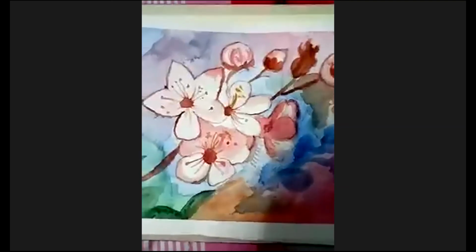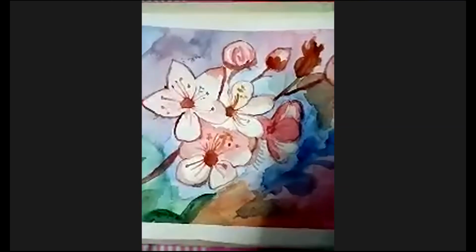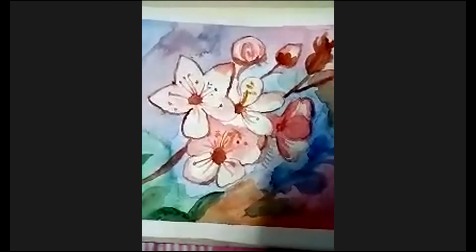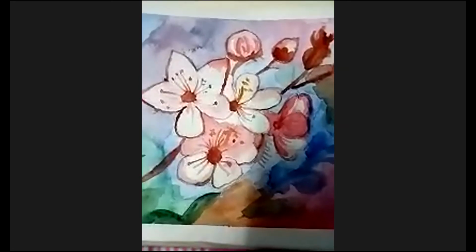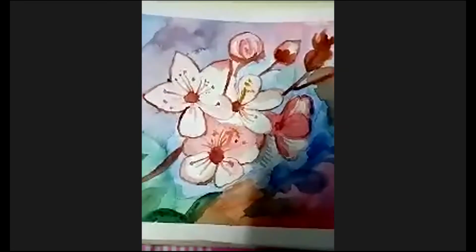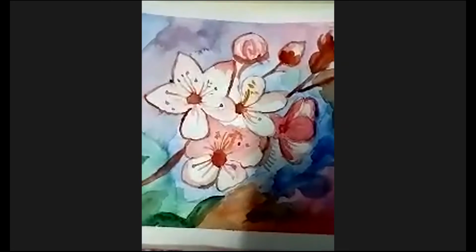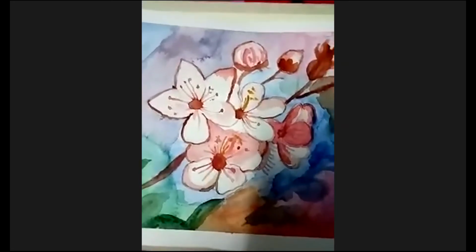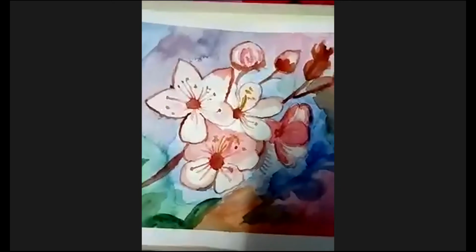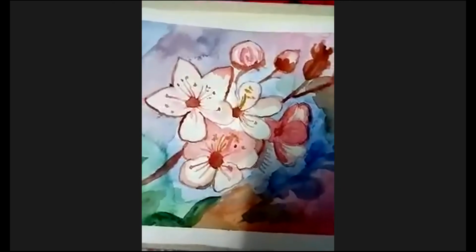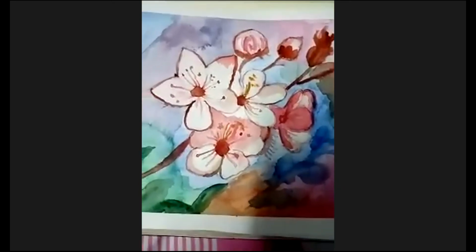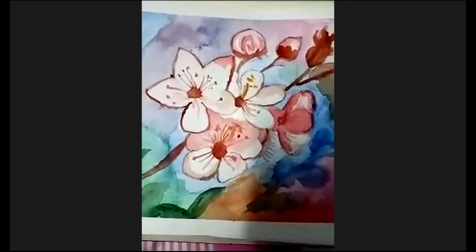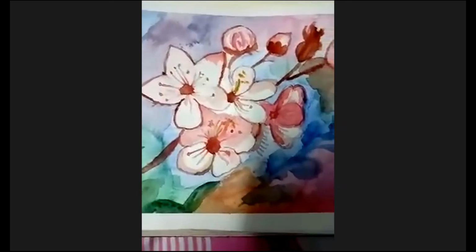Okay, very nice, Kritika. The flower, the colors are very, very good. And the boundaries of the flower need not be so dark. They can be light. Otherwise, it looks like a different type of drawing. It is like an illustration, a different type of drawing where you draw lines and make art.